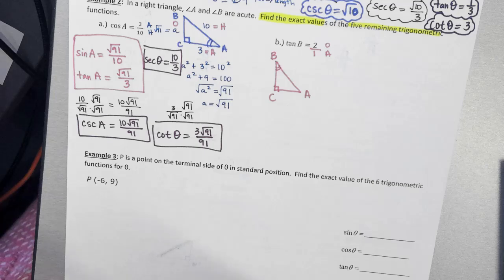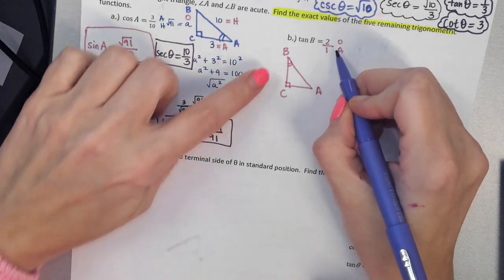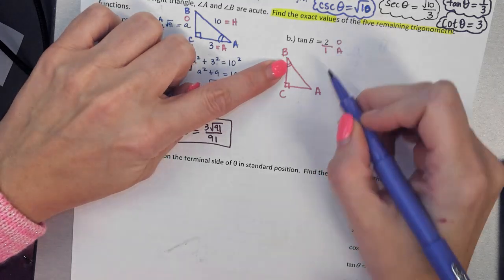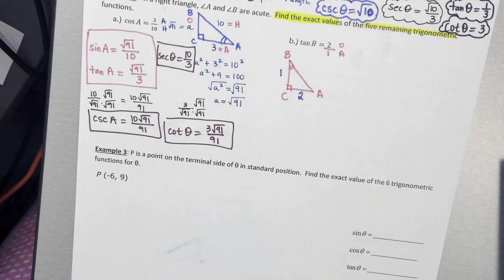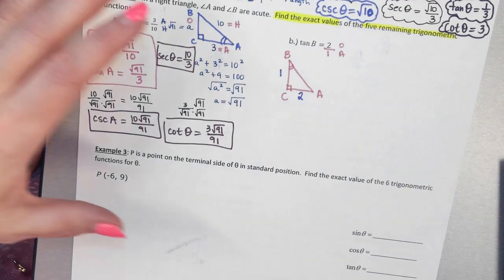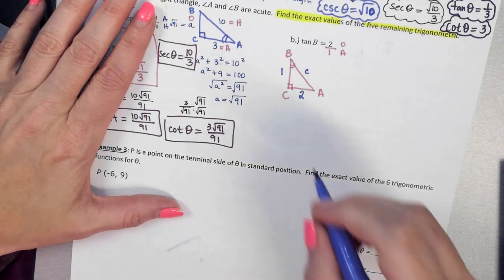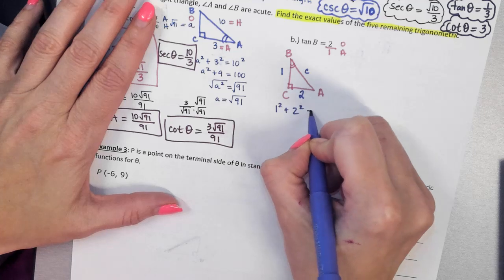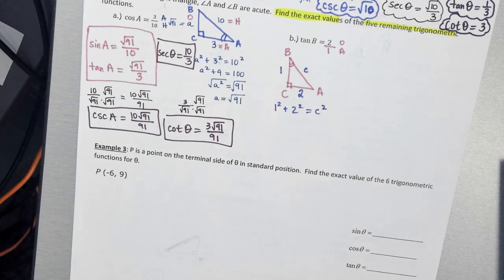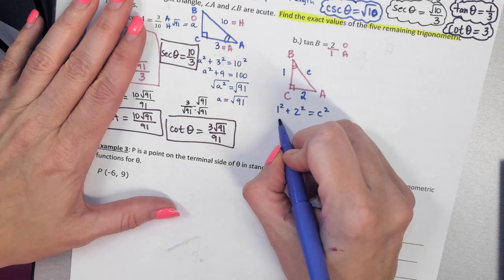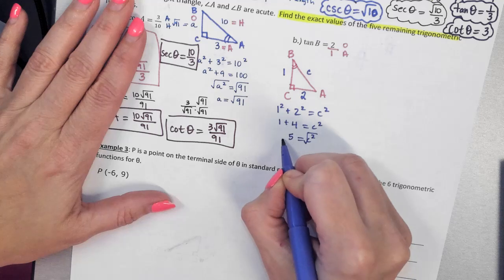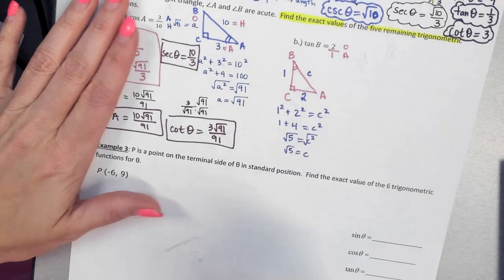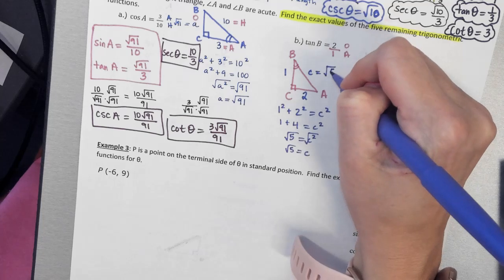If you have trouble getting started, I always start with setting up the opposite over the adjacent. If my opposite is 2, then it's going to be across from the angle, and 1 is the adjacent side. We don't know what the hypotenuse is right now. We can call it C. So we have 1 squared plus 2 squared equals C squared. It's okay if it's not a whole number, you're going to run into that. So this is 1 plus 4 equals C squared, and your hypotenuse value is the square root of 5.